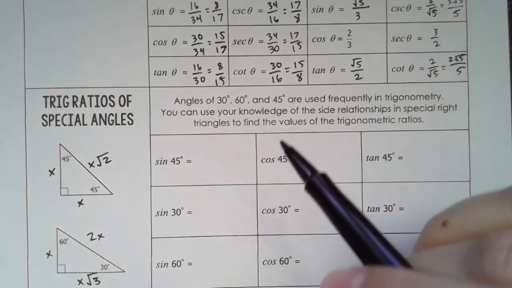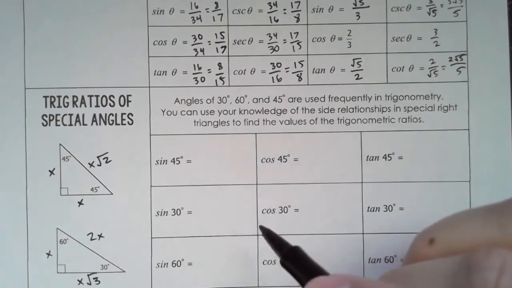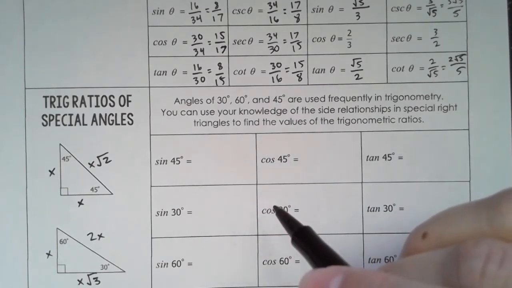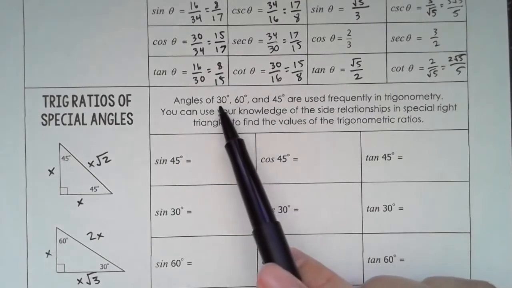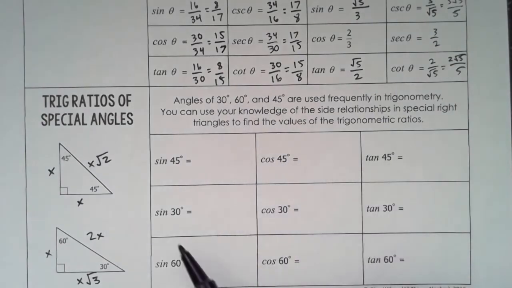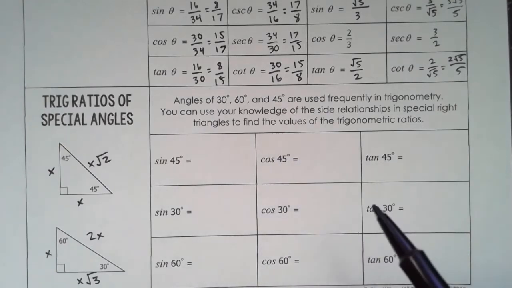So what we're going to be doing here, which you may or may not be familiar with, is finding those basic trig ratios in these common angles. These are things that you should always carry with you forward, not just in my class, but pre-cal and calculus and so on, because you will see these a lot.